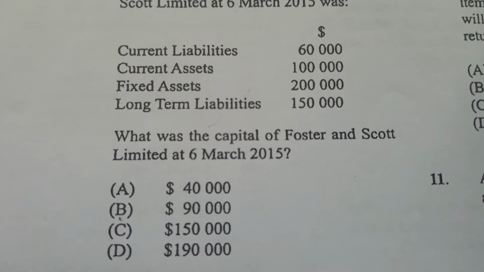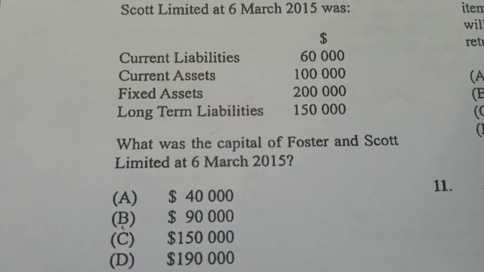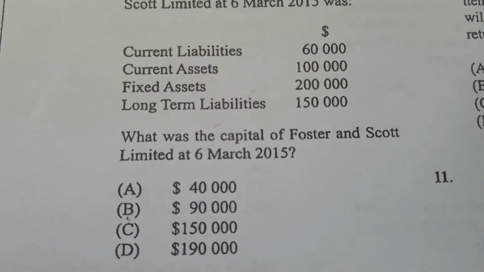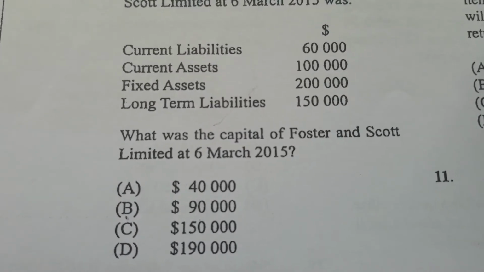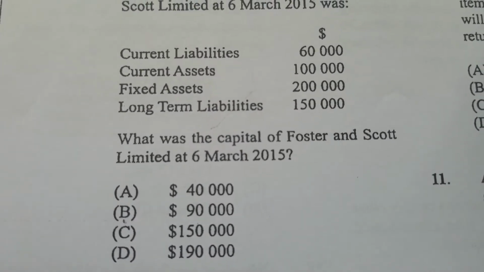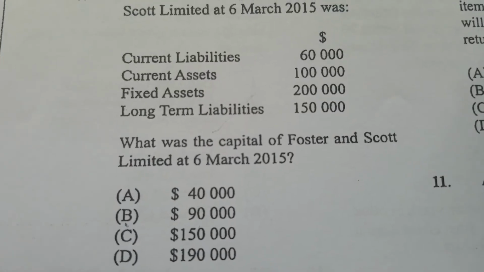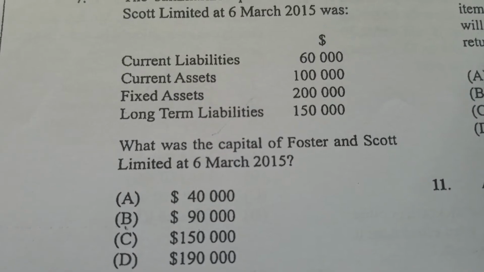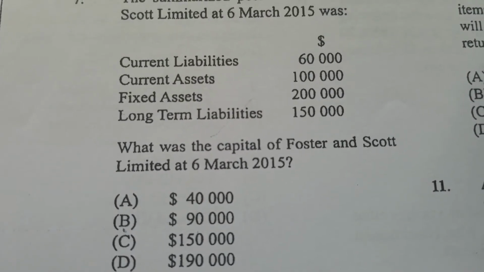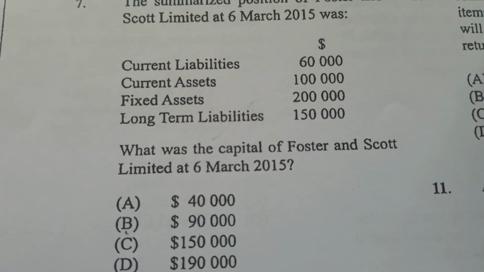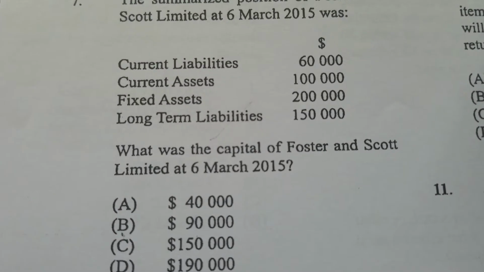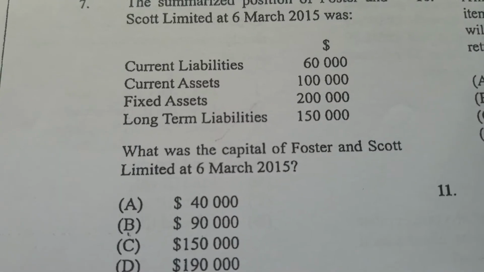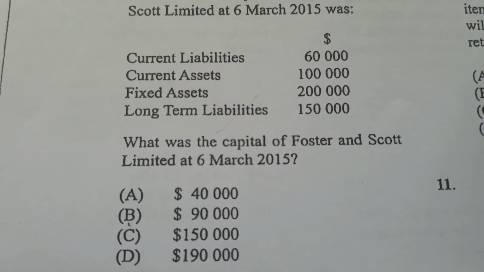Now what we'll do is use the accounting equation. We add up all the assets and subtract the liability to get our capital, because the accounting equation says that asset is equal to capital plus liability. So we add the current asset with the fixed asset, that will be 300,000. We add the current liability with the long-term liability, that will be 210,000. Subtract the liability from the asset and we'll get the capital. And our answer is $90,000, which is B.